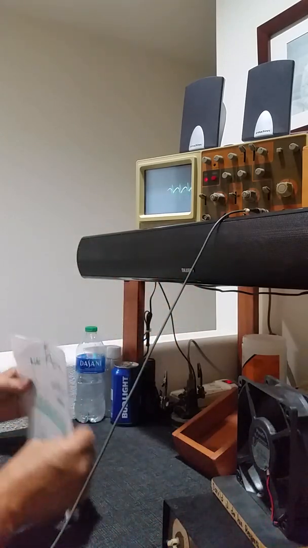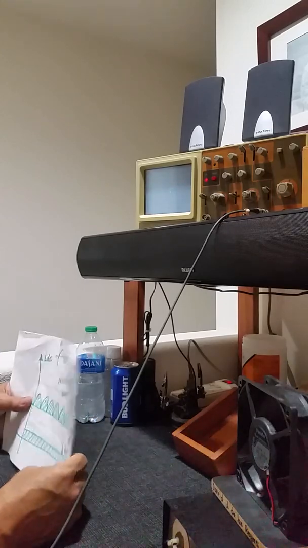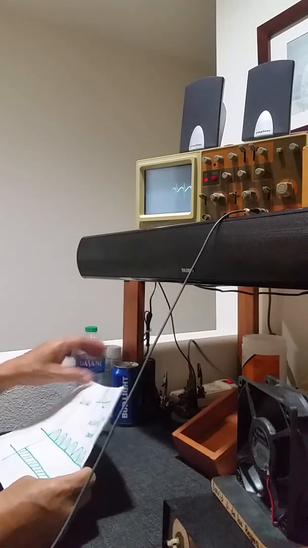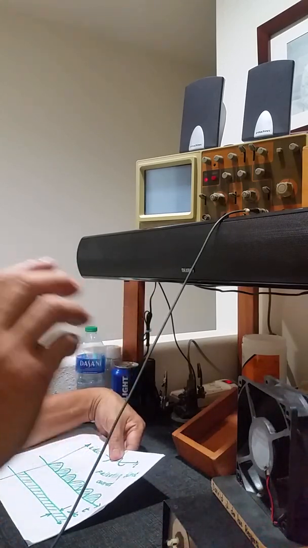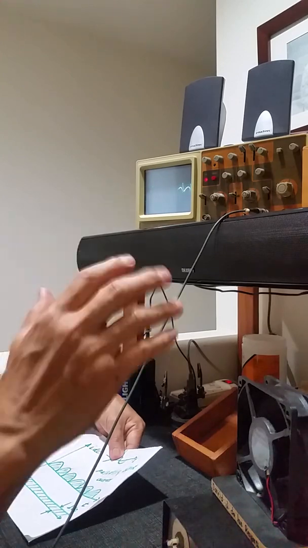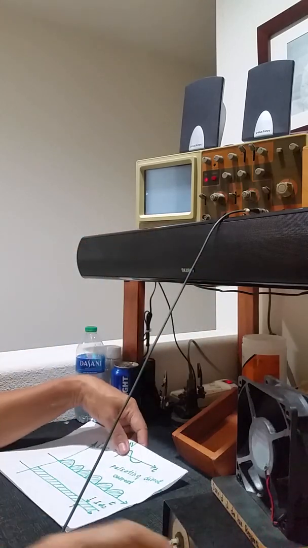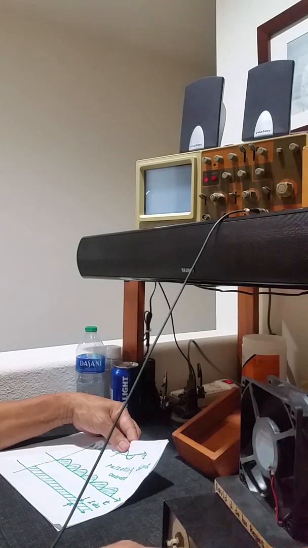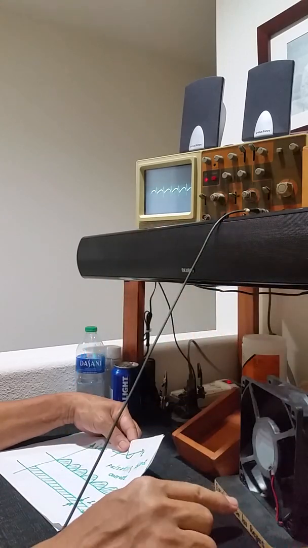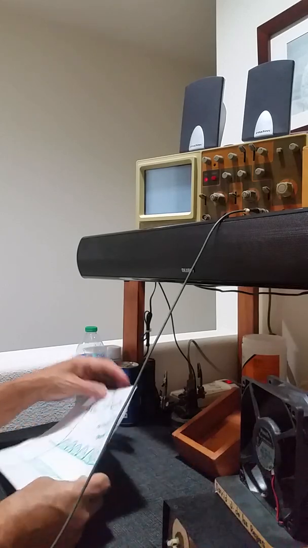My topic tonight is pulsating direct current. What's pulsating direct current? Pulsating direct current is the current coming out from a power supply to power up our gadgets. This is a power supply. The voltage of this is 12 volts, and our load is a DC motor in which the input voltage is 12 volts.